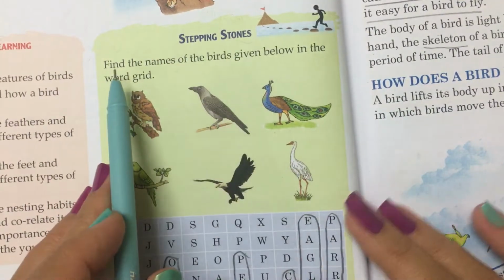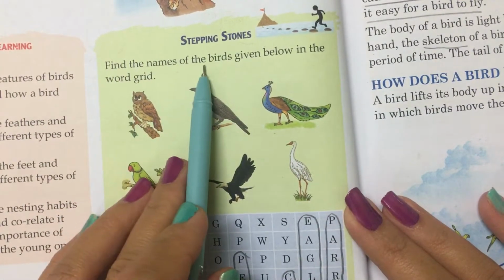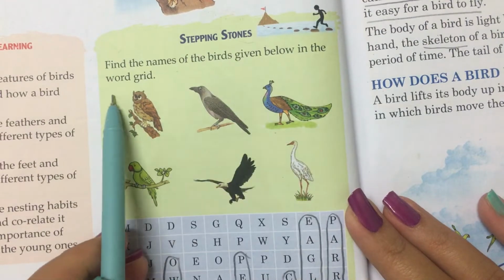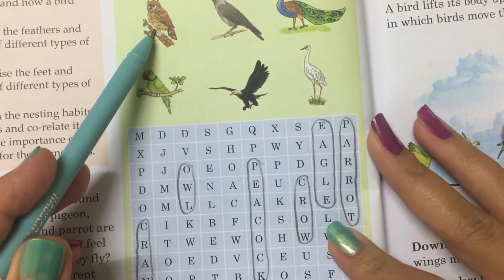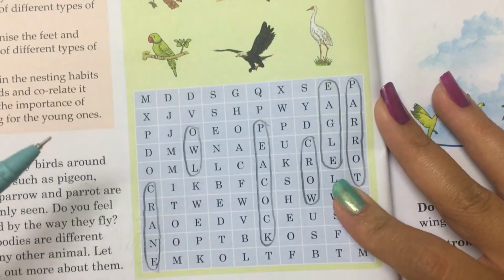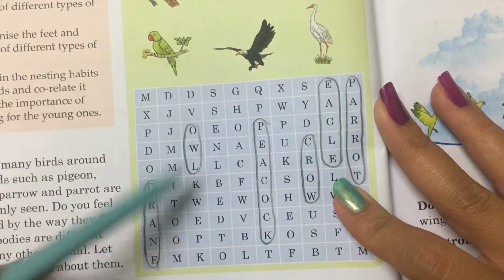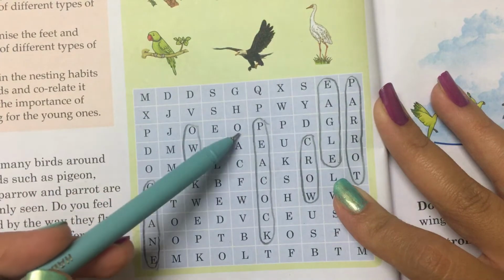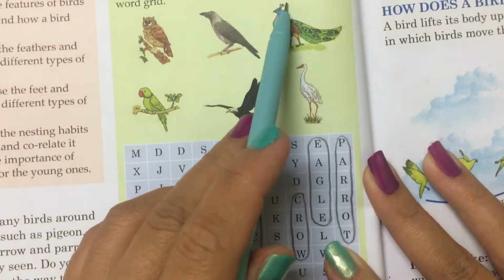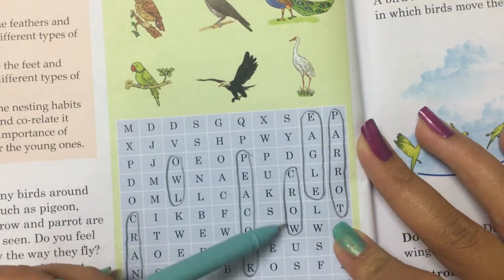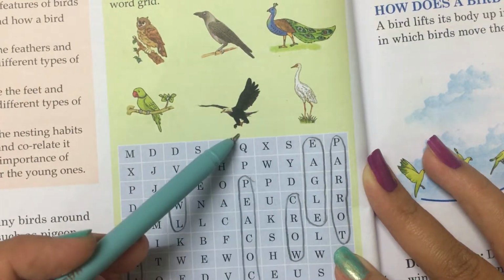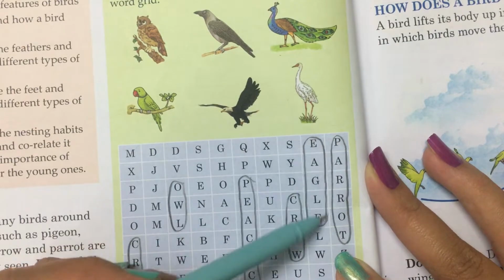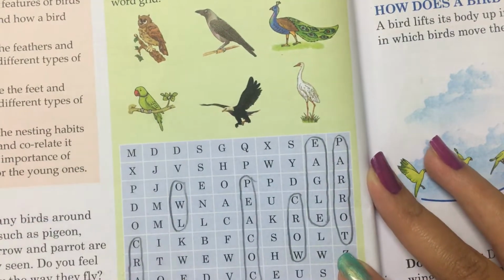Stepping stones. Find the names of the birds given below in the word grid. Owl, crane, peacock, crow, eagle, and parrot. Next page.